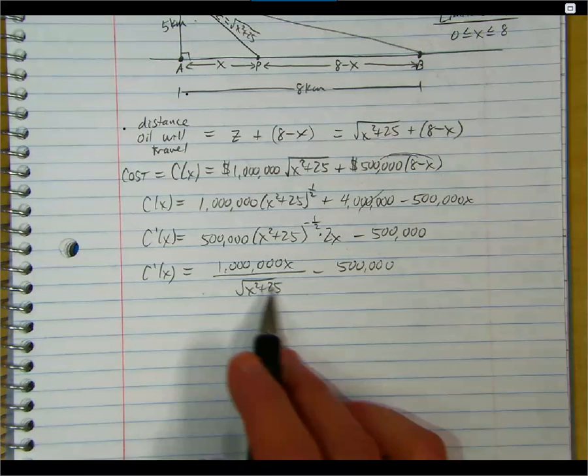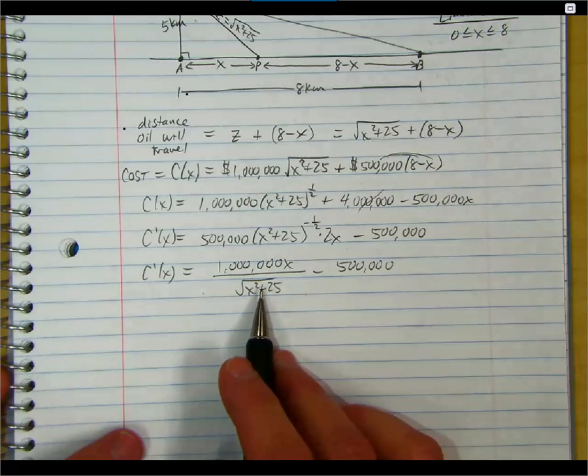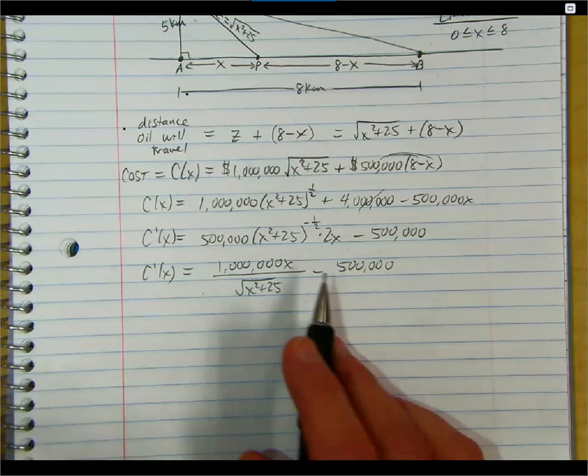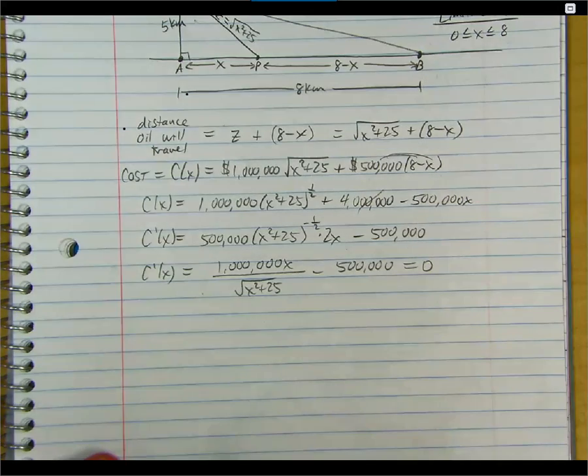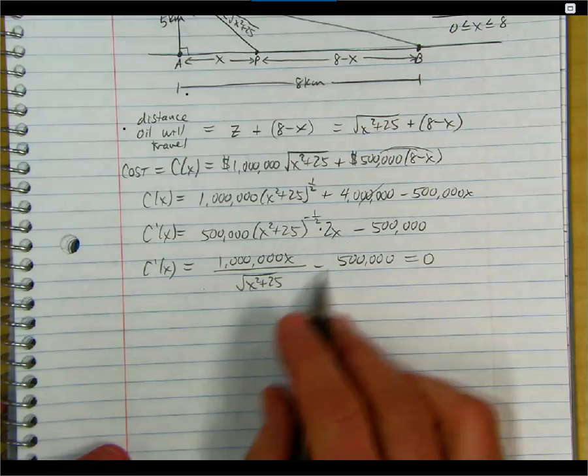So there's no way to divide by 0 here, so we've got no issues with dividing by 0. So the derivative is always defined. Now, when is the derivative equal to 0? Well, we can do that by just solving this equation equal to 0.